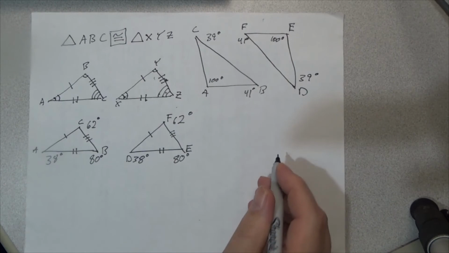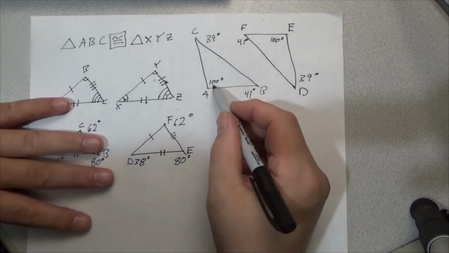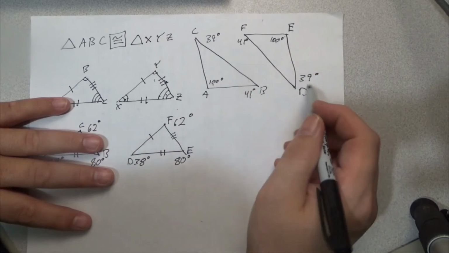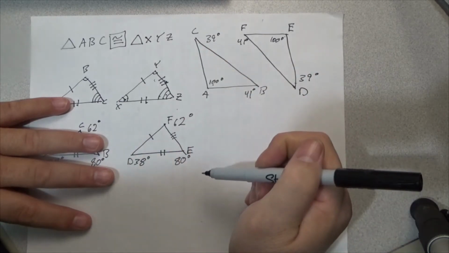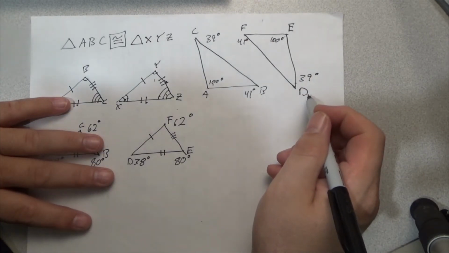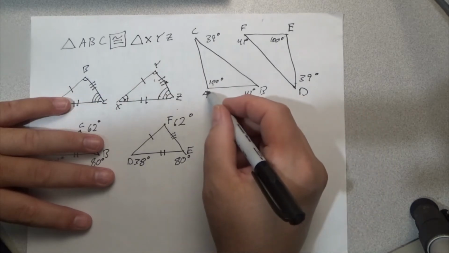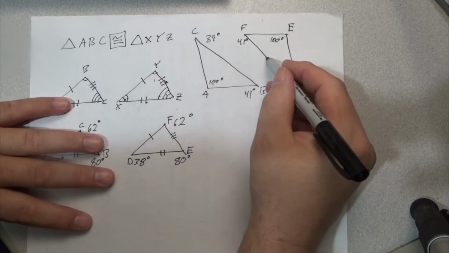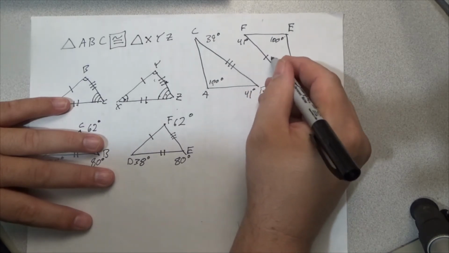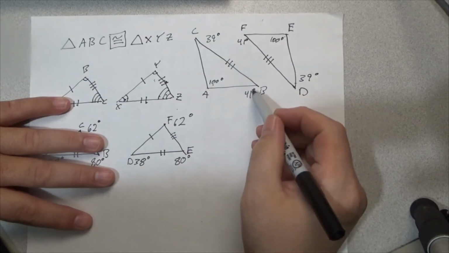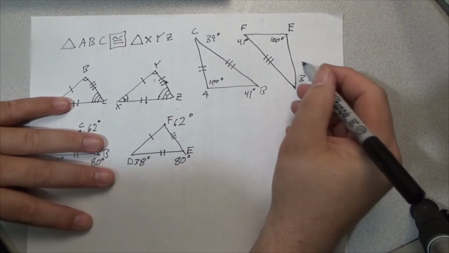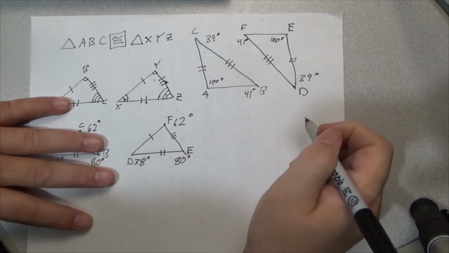Okay, so we can see that this angle and this angle are corresponding angles. They're the same. And we can see that this angle and this angle are corresponding angles as well. So let's take a look at the sides. So that means that this side and this side are corresponding sides. And this side and this side are corresponding sides.